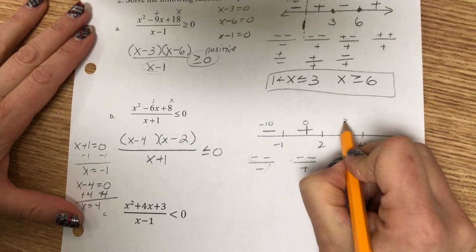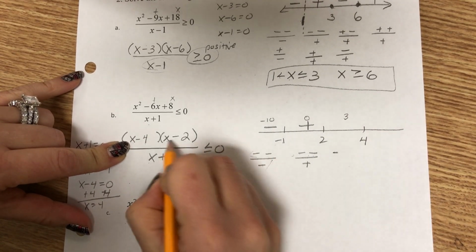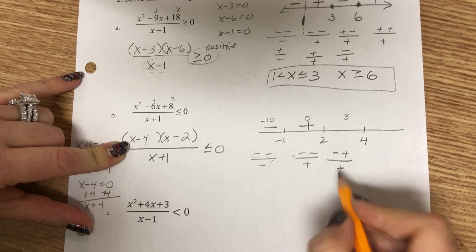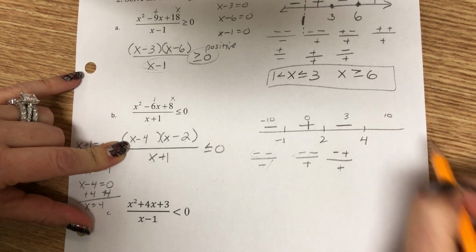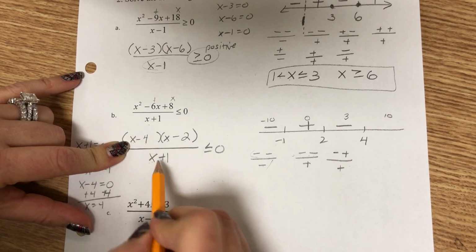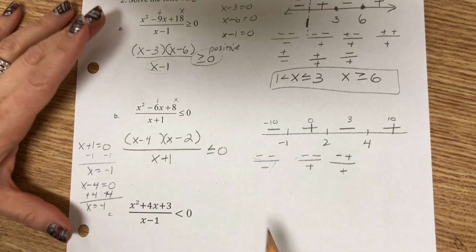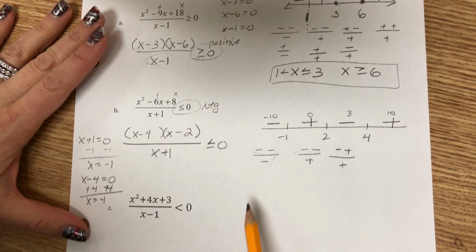Between 2 and 4 is 3. 3 minus 4 is negative. 3 minus 2 is positive. 3 plus 1 is positive. So this is a negative outcome. And then more than 4, I'll use 10. Positive, positive, positive. And we want less than or equal to 0, which is all the negatives.